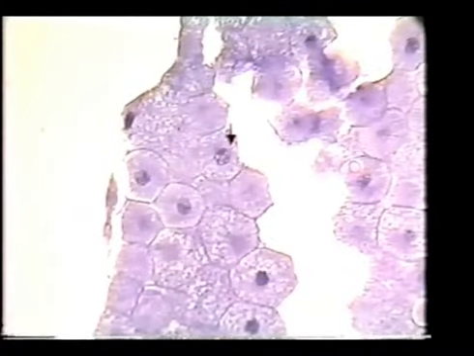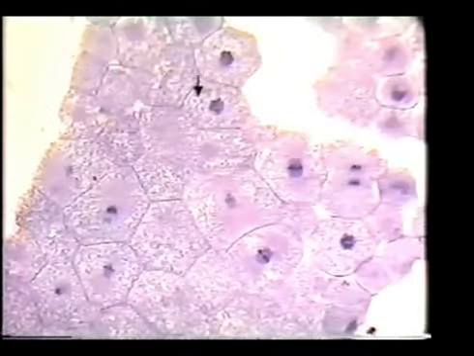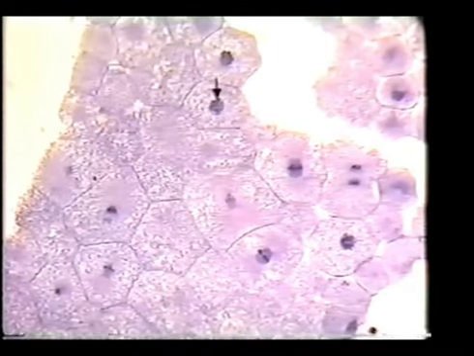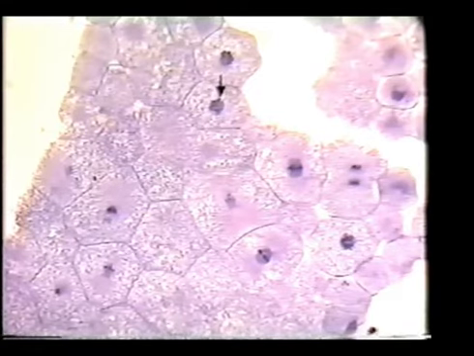Here we have a good cell in prophase. You can see the breaking up of material in the nuclear area here. Here we have a cell in prophase where there is no smooth nuclear membrane around the nucleus, and the chromosomes, the very dark little specks in here, are becoming very visible.